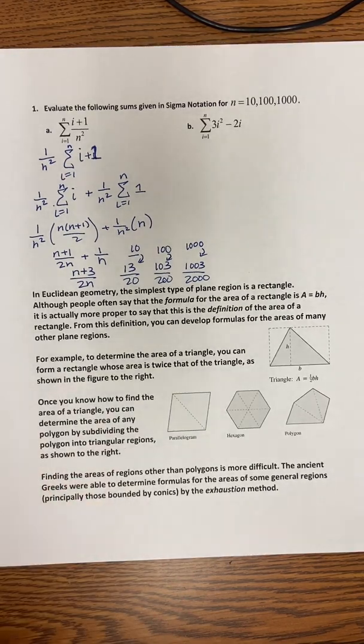So if we relate this to geometry, you probably wonder, how do we get a lot of our formulas for some of these shapes? Well, in Euclidean geometry, originally, the simplest type of shape was a rectangle. And so people often tell you that the formula for the area of a rectangle is base times height. But the truth is, when they were defining area, how much space it takes up, they defined it for a rectangle first. So the definition for the area of the rectangle is the base times height. And that's nuanced in many ways. But it was from that definition they developed many other definitions.